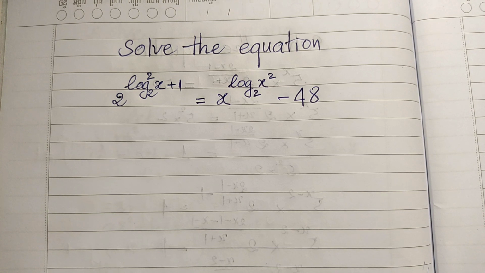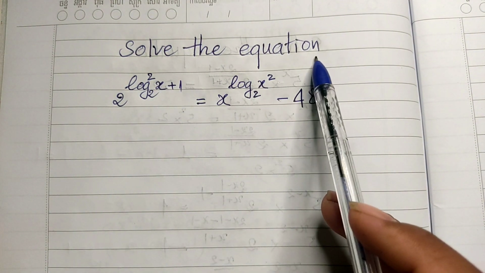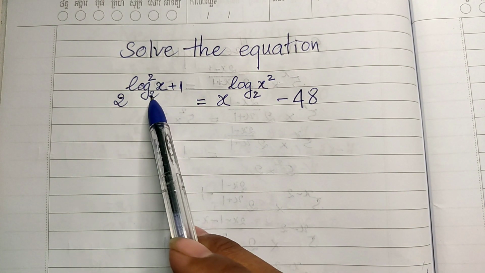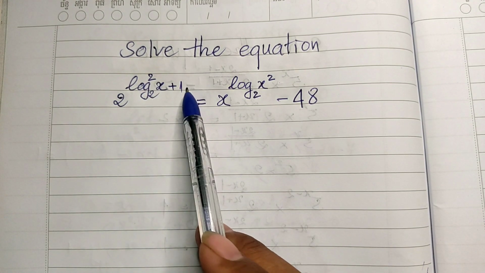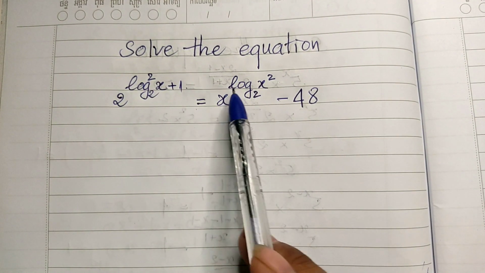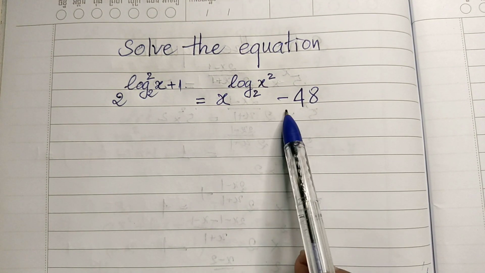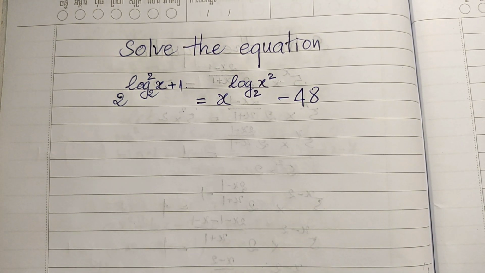Today I have one exercise on paper. This equation is 2^(log₂(h)²+1) = h^(log₂(h)²) − 48. Do you know how to solve this? If you know, please do it.